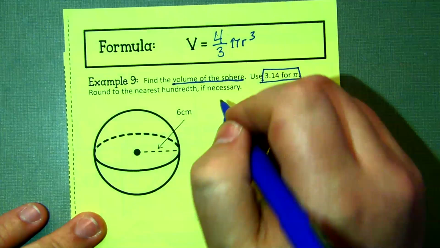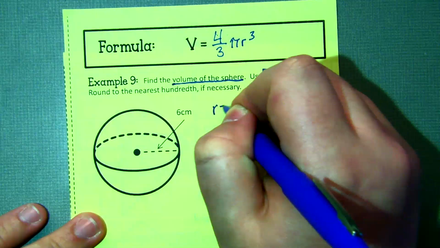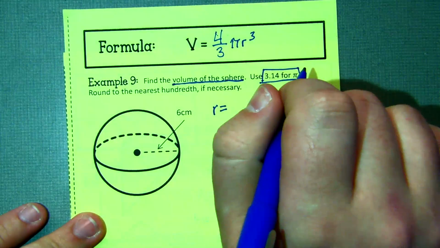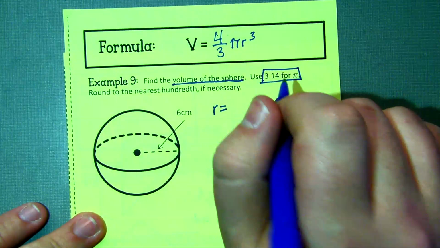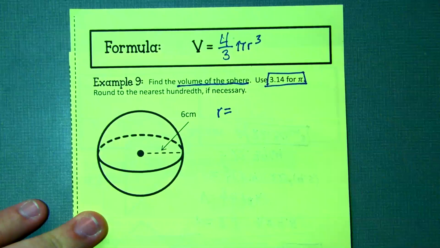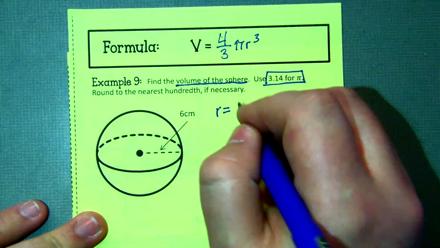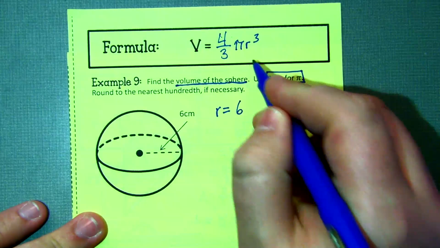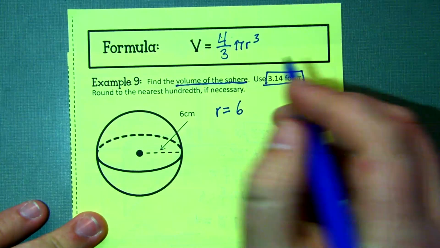So first things first, do we know the radius of our sphere? Yes. And what is it? 6. Okay, we know our radius. That's all our formula needs. So let's just plug that in.